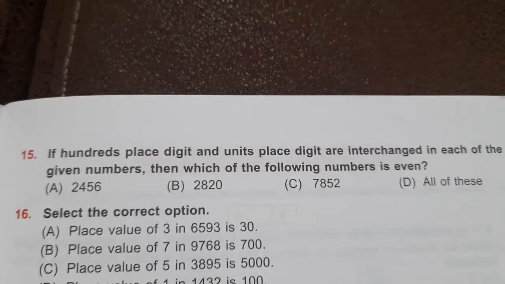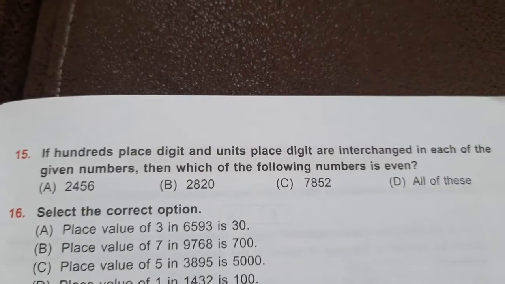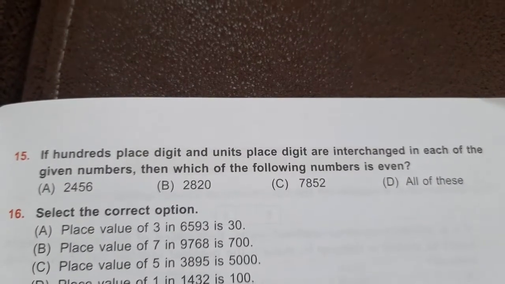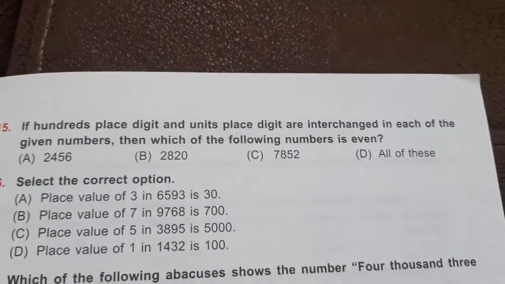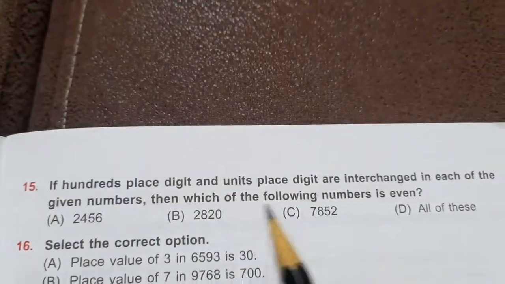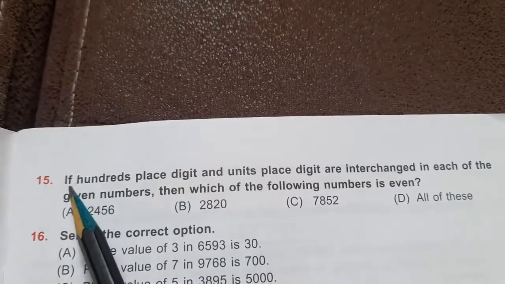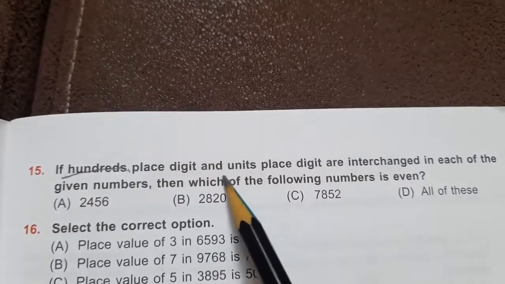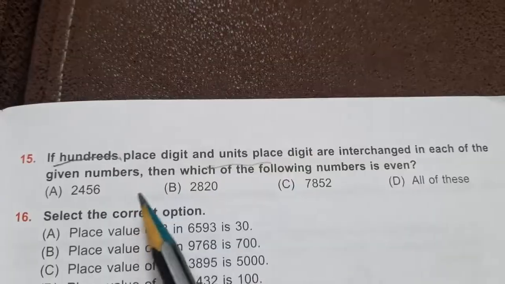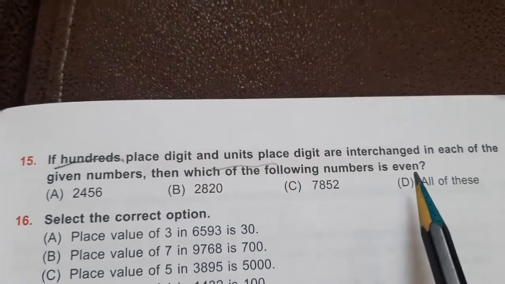If the hundreds place digit and units place digit are interchanged in each of the given numbers, then which of the following numbers is going to be even?